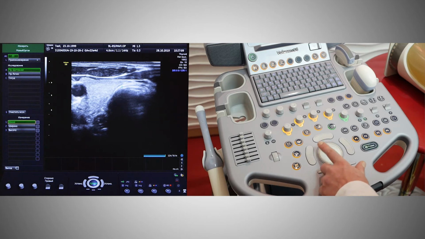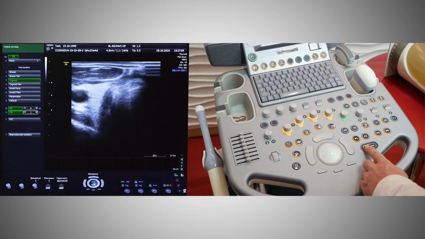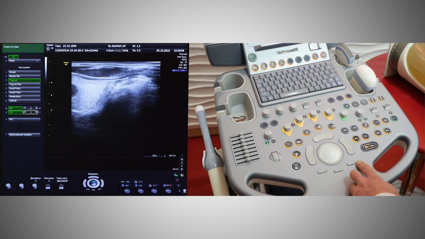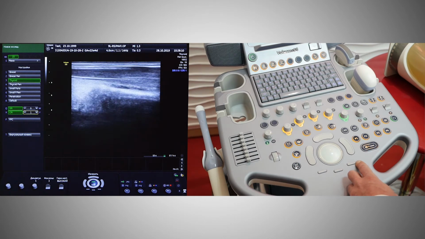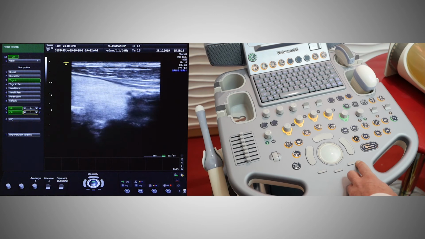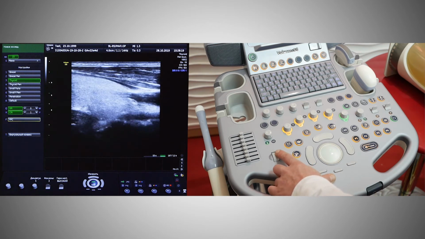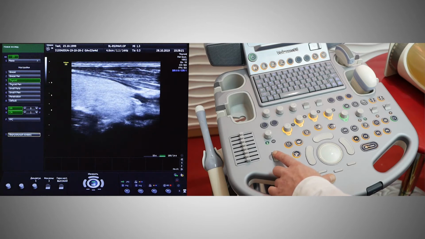We choose the length, width, and turn off freeze. In order to measure the length of the thyroid gland, we need to turn on the trapezoidal mode, which is also called not real convex. For this purpose, on the bottom left of the screen is virtual convex.